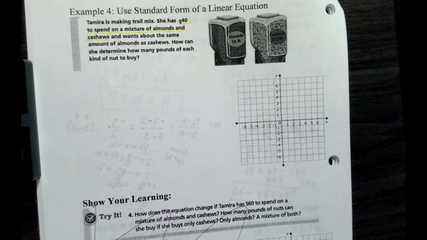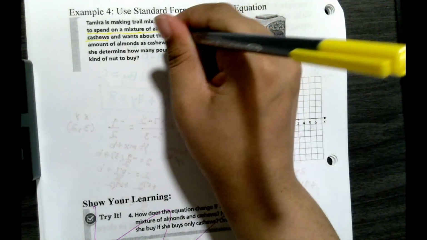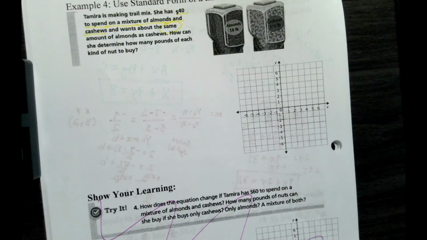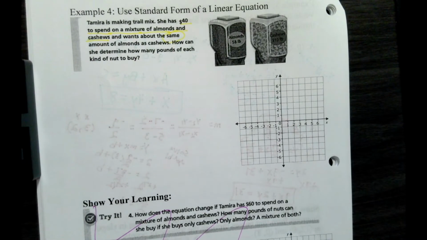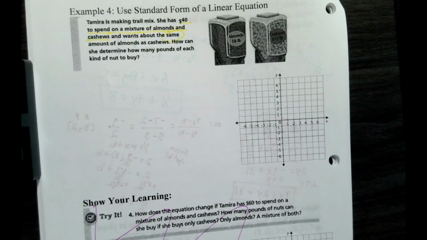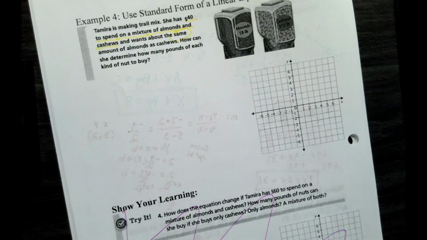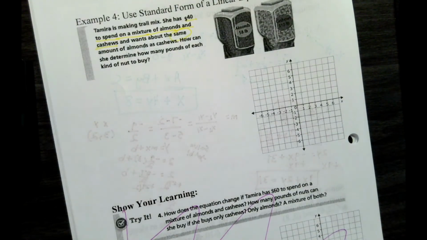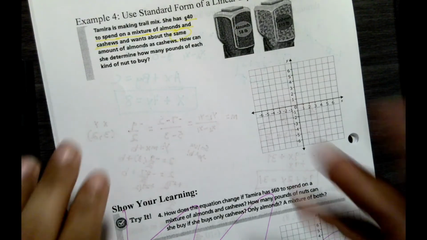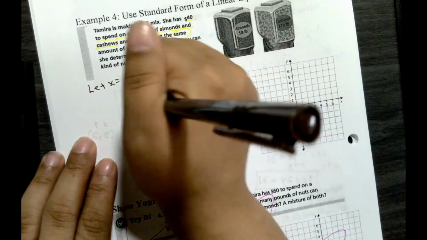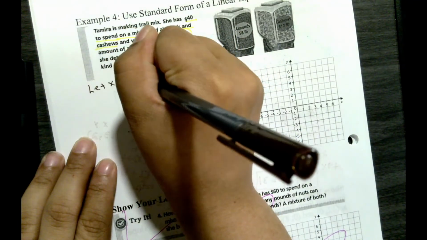How can we determine how much of each nut she should buy? Here's where I stress that you must define your variables. So let's let our x equal the pounds of almonds. Let our y equal the pounds of cashews.